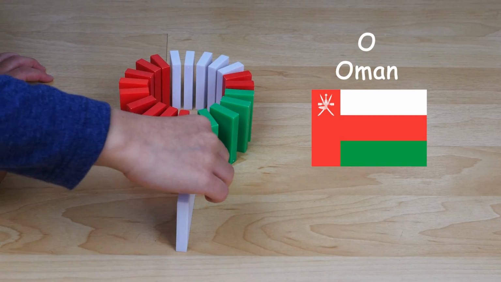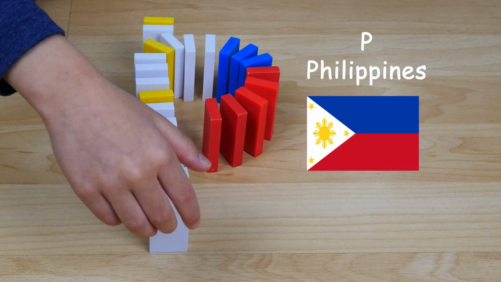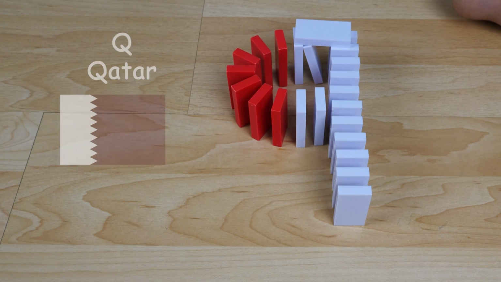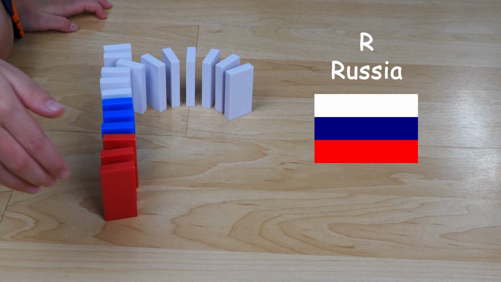O is for Oman. P is for Philippines. Here is Q, and Q is for Qatar. R is for Russia.